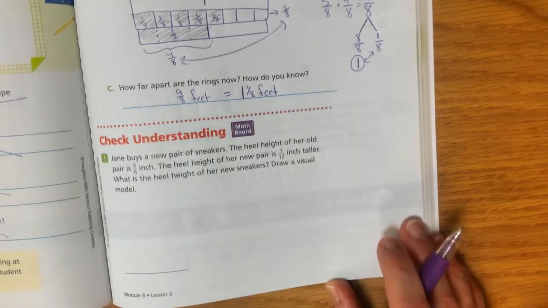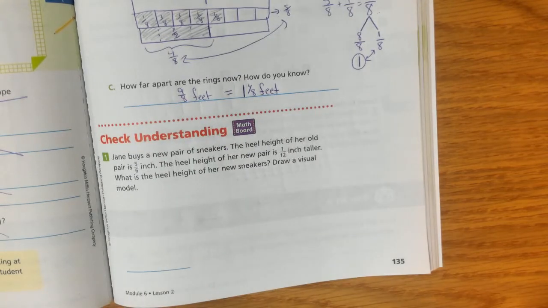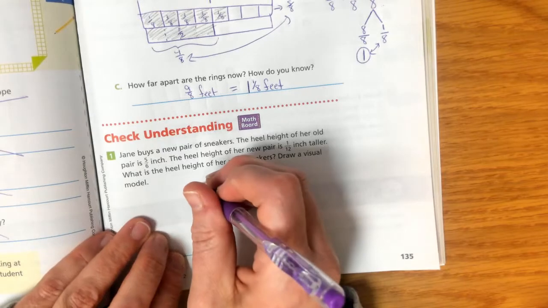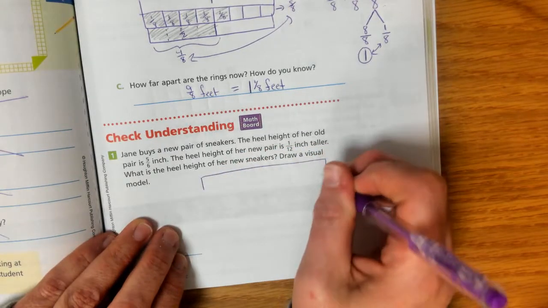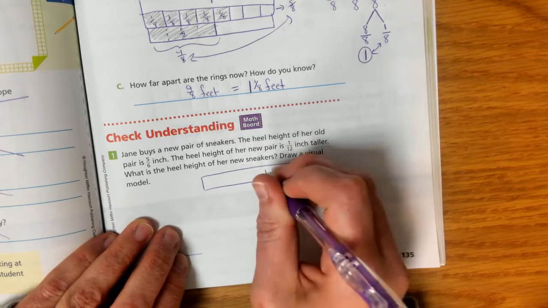Okay, Jane buys a new pair of sneakers. The heel height of her old pair is 5/6 inch. The heel height of her new pair is 1/2 inch taller. What is the heel height of her new sneakers? Draw a visual model.